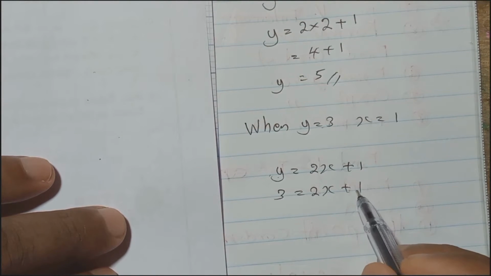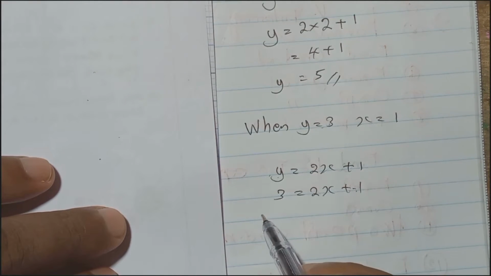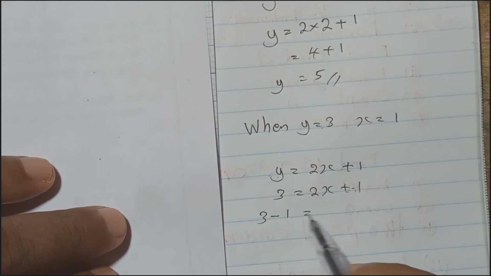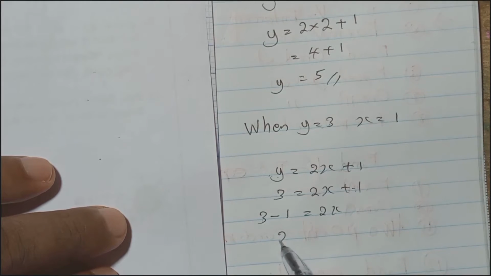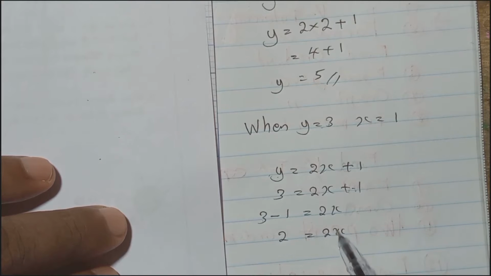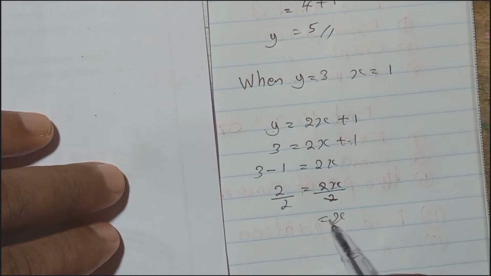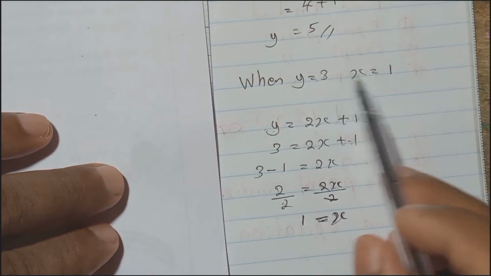Let's see. We need to keep x alone, so the plus 1 comes to this side and becomes minus 1: 3 minus 1 equals 2x. Here 3 minus 1 is 2, so 2 equals 2x. Both sides you need to divide by 2 to find x. So what x value do we get? x equals 1, since 2 divided by 2 is 1. Okay, we get the correct answer. When y equals 3, x is 1.